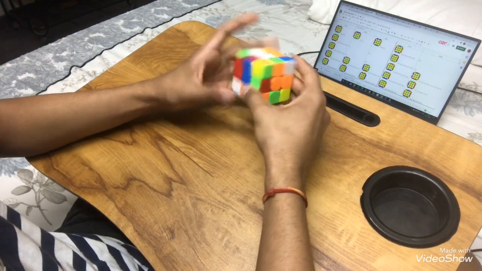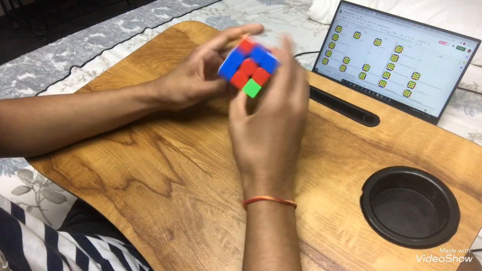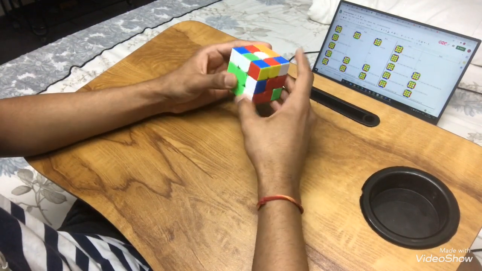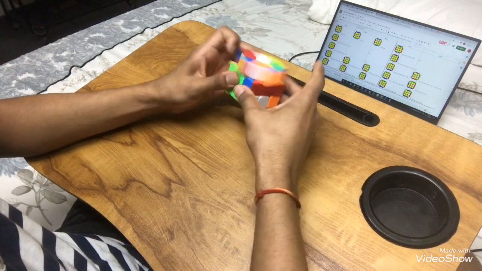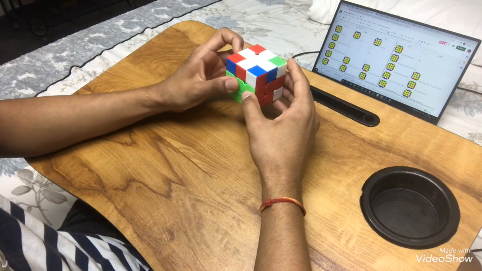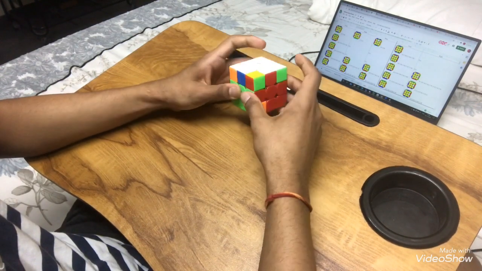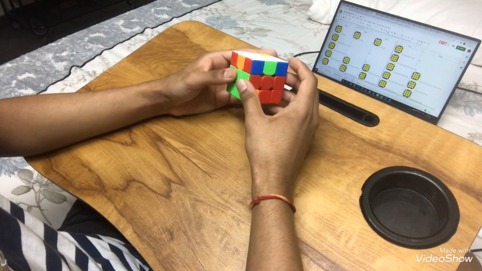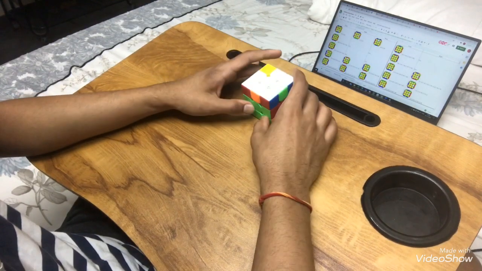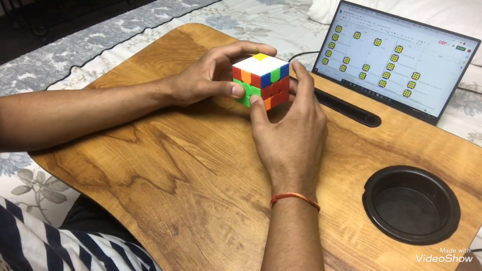solving the first block in a very inefficient way, then solving 3/4 of the belt, solving EOLE, solving 6CO. Okay, so at this point now I have 6CP to solve.